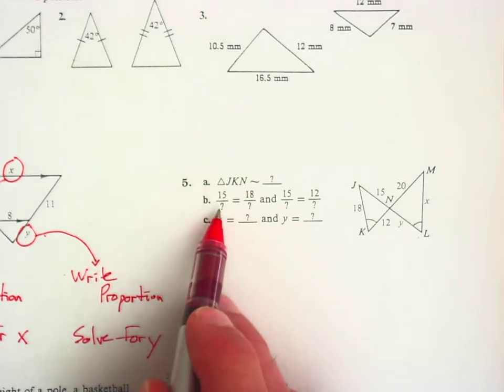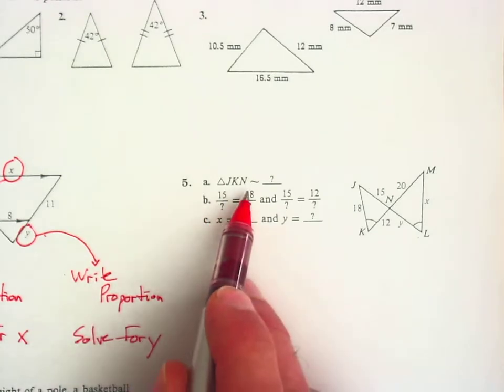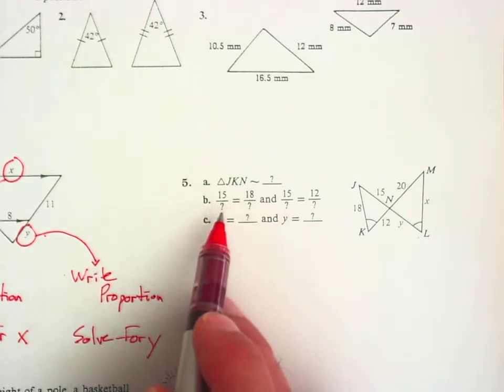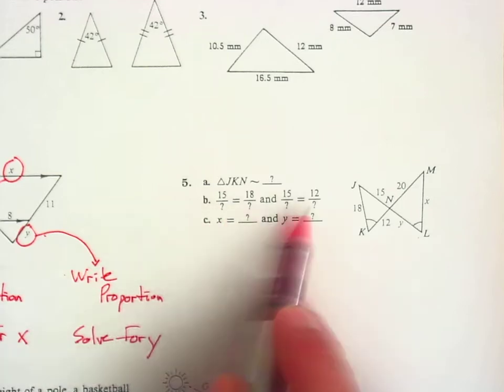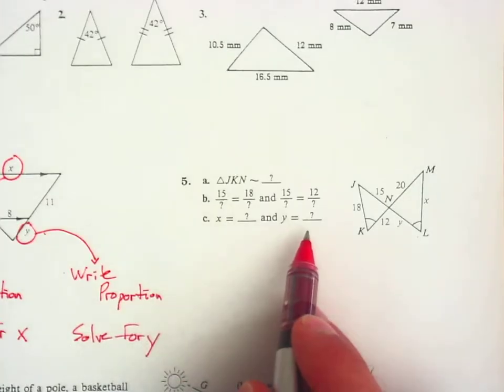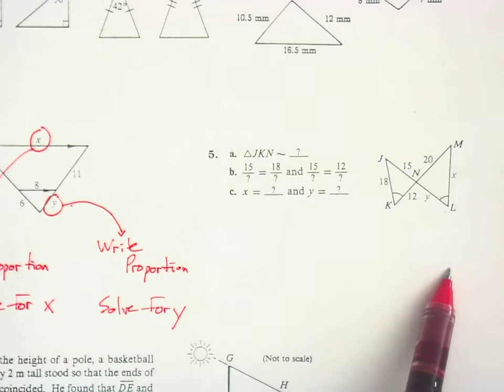So what would compare to 15? And then correspondingly, what would compare to 18 in the other triangle? So all you're doing in B and C is finishing those proportions. There's nothing to solve. You're just making the proportions, making the comparisons. Then for X and Y, it's the same thing as we did over here. So for both x and y, you want to write a proportion and you want to solve for x. You want to write a proportion and solve for y. So basically, this process you're going to do 4 times at this part of the handout.